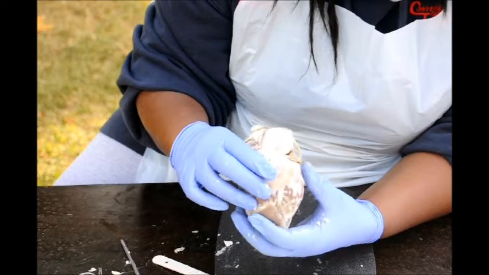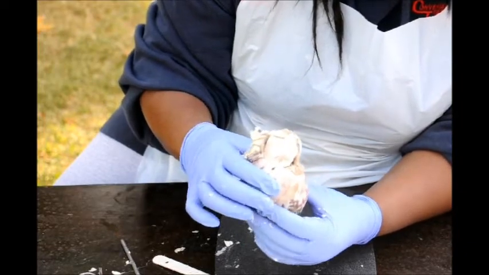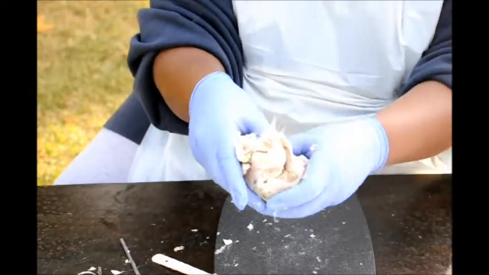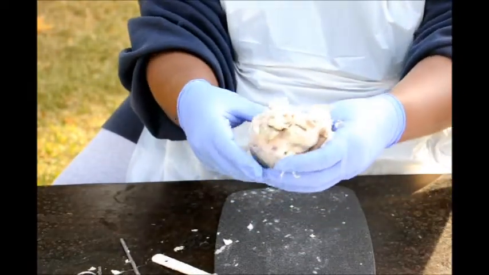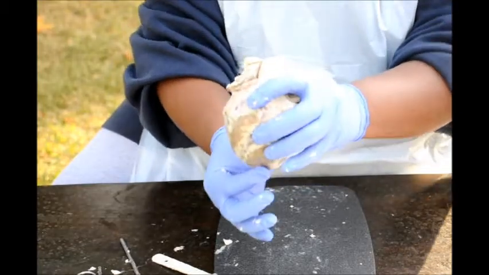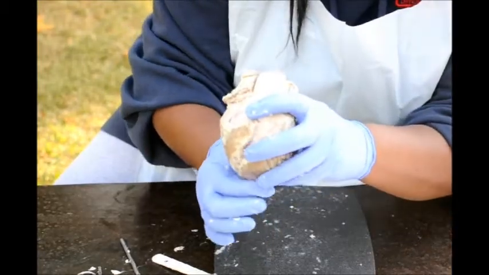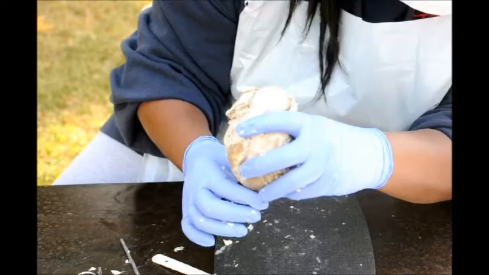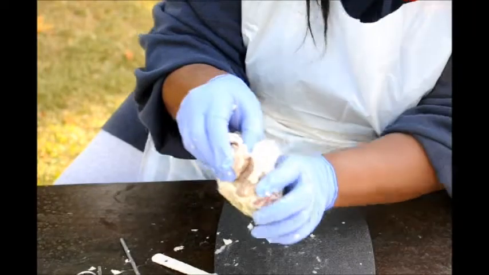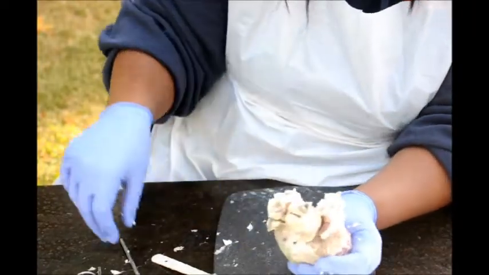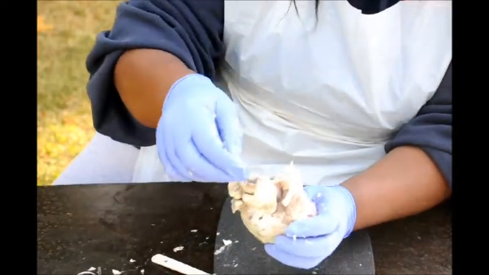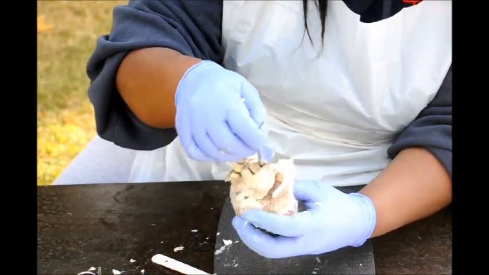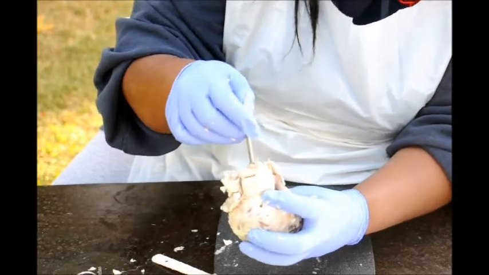The pulmonary trunk, and actually that would be the larger blood vessel that goes to the lung, and that carries deoxygenated blood. The aorta would be this here. And the blood in the aorta is going to the circulatory system, and it does carry oxygenated blood.